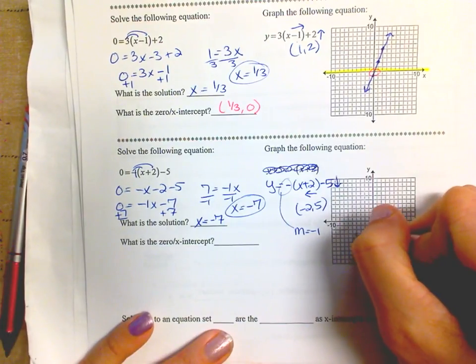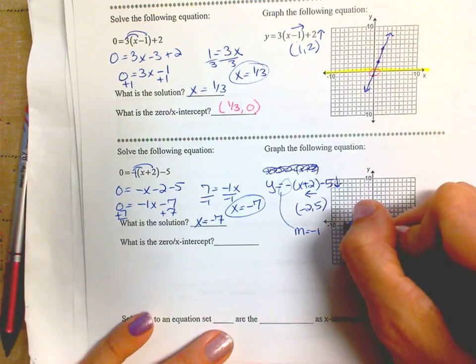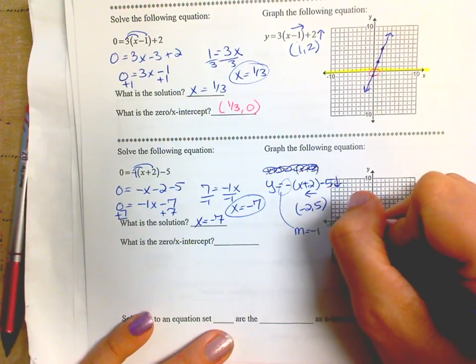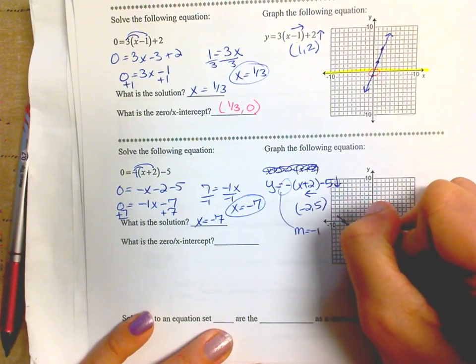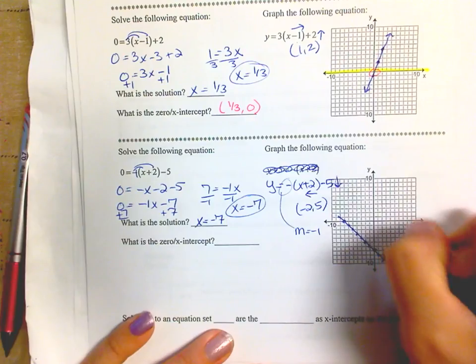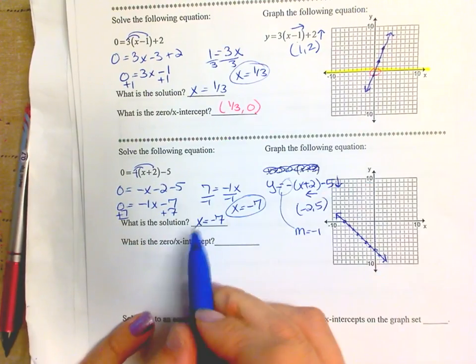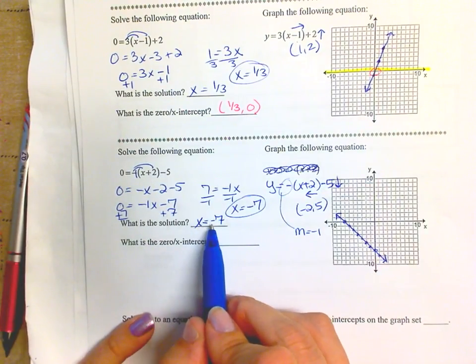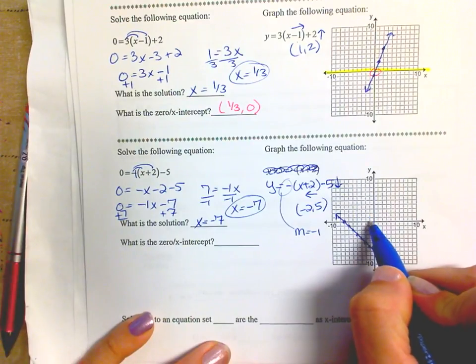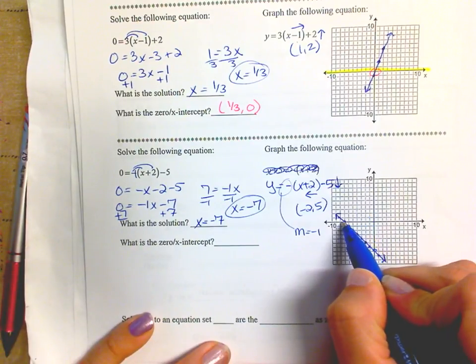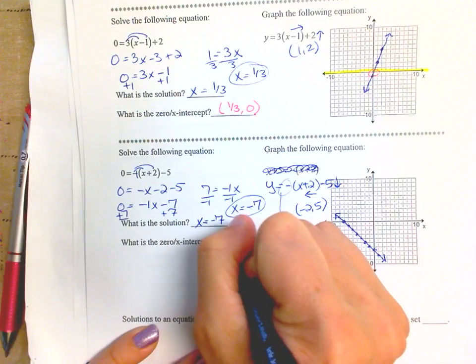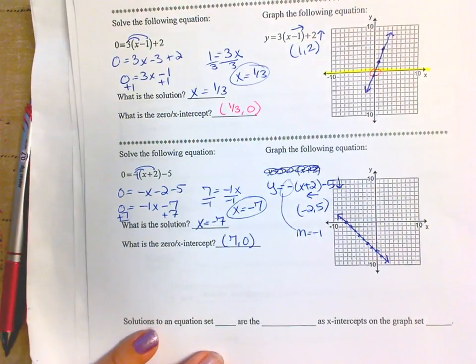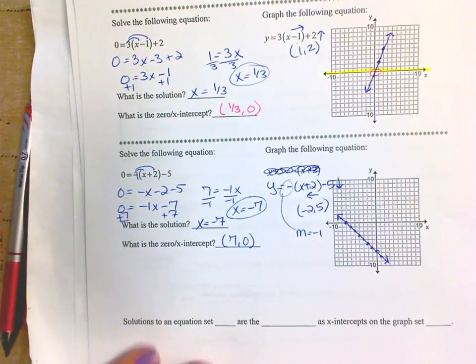So we're going to go up to the x-axis. I'm guessing you could bet already what our x-intercept is just by knowing that the solution is -7. Indeed, back 1, 2, 3, 4, 5, 6, 7 is our x-intercept, which again, write as an ordered pair, (-7, 0).